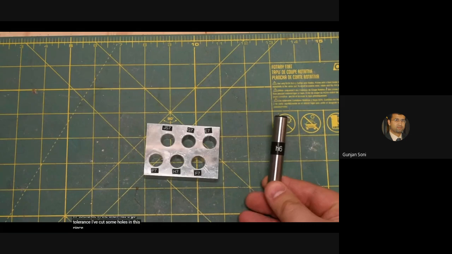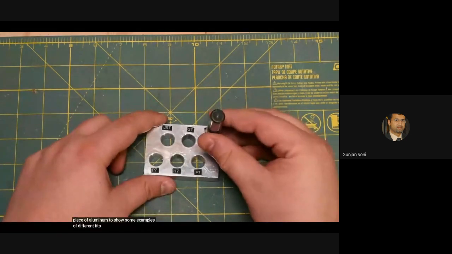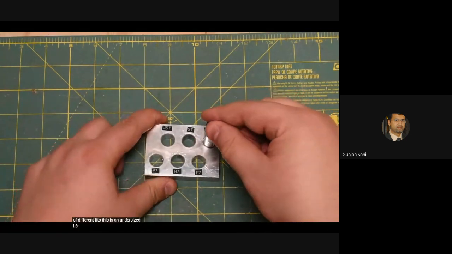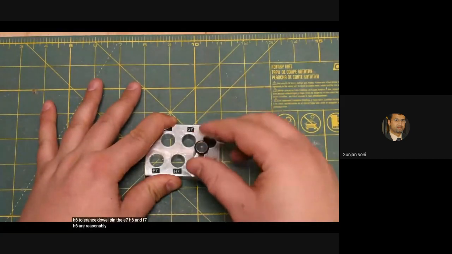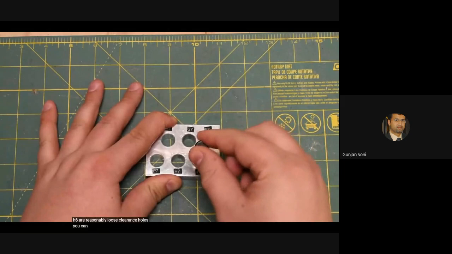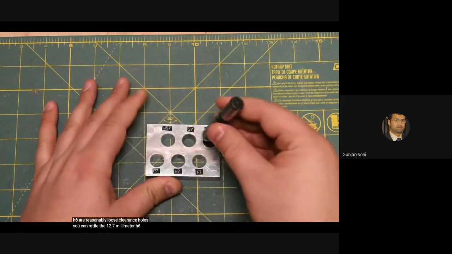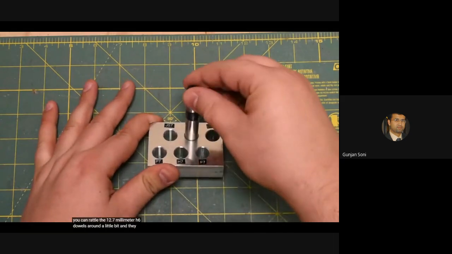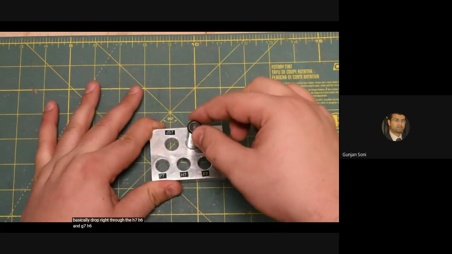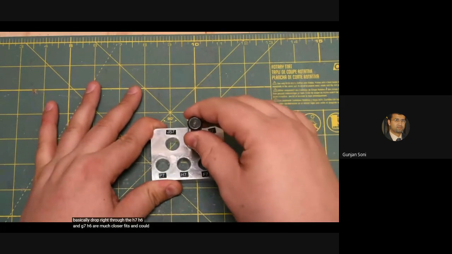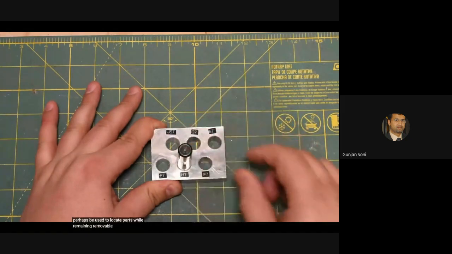I've cut some holes in this piece of aluminum to show some examples of different fits. This is an undersized H6 tolerance dowel pin. The E7H6 and F7H6 are reasonably loose clearance holes. You can rattle the 12.7mm H6 dowels around a little bit, and they basically drop right through. The H7H6 and G7H6 are much closer fits, and could perhaps be used to locate parts while remaining removable.